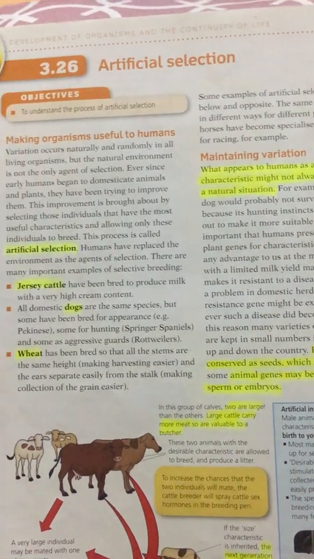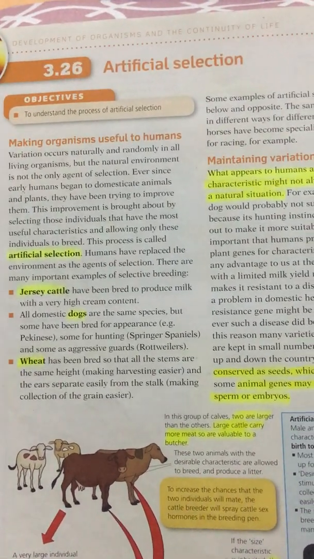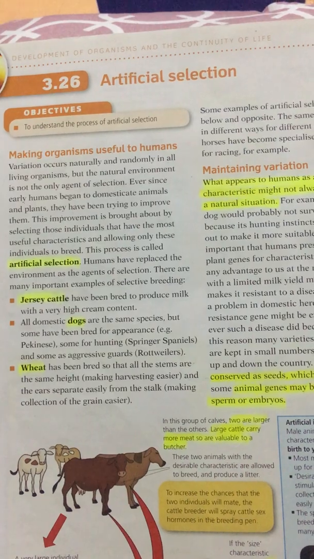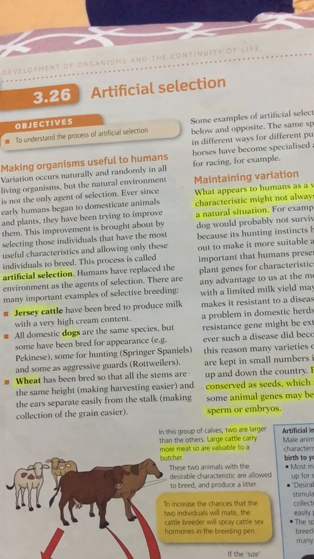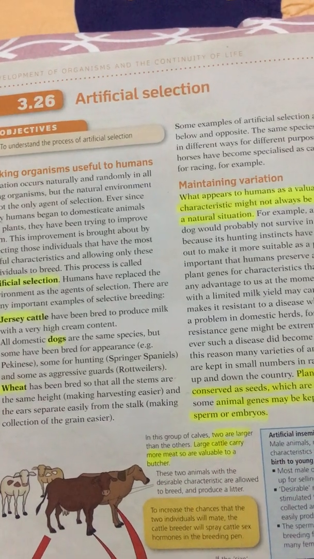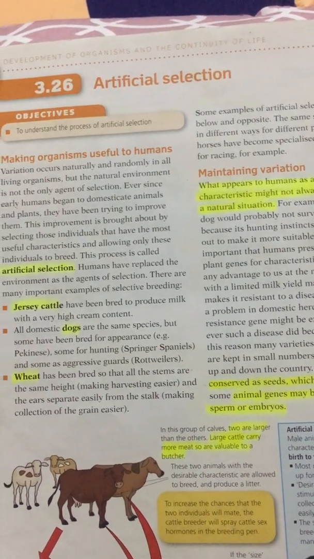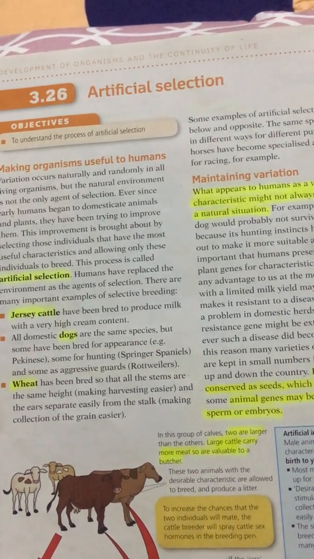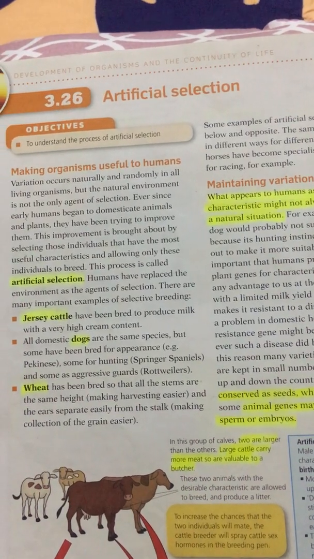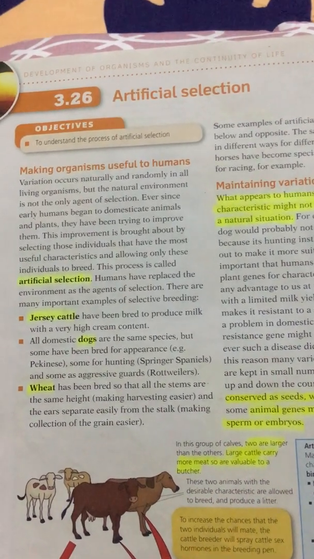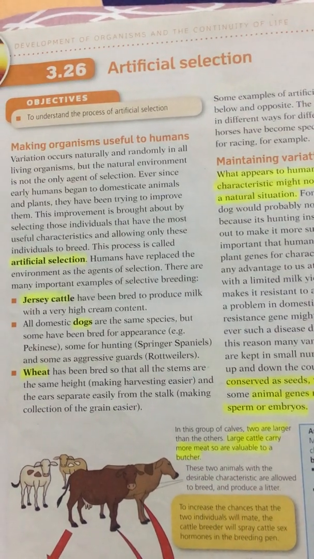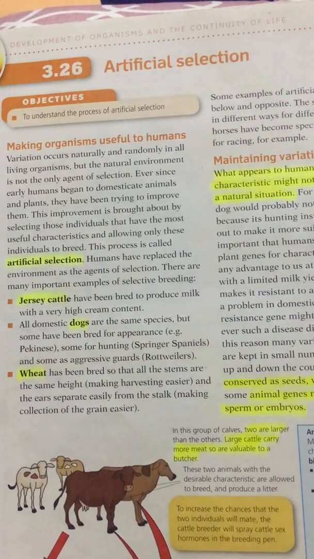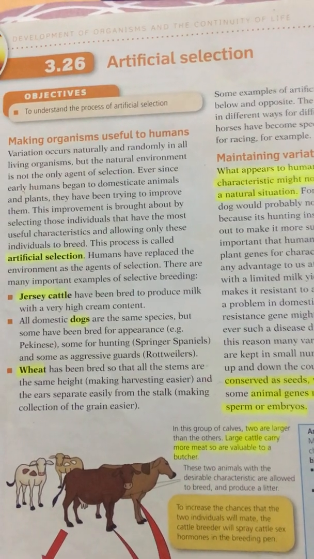Good morning. Today we are going to study and understand the process of artificial selection. As we said before, we have natural selection, which means that the characteristics that offer an advantage will most likely pass on to offspring. And this process depends upon the natural environment. The second selection is artificial selection.